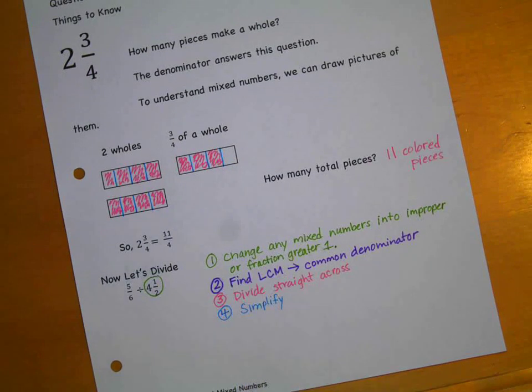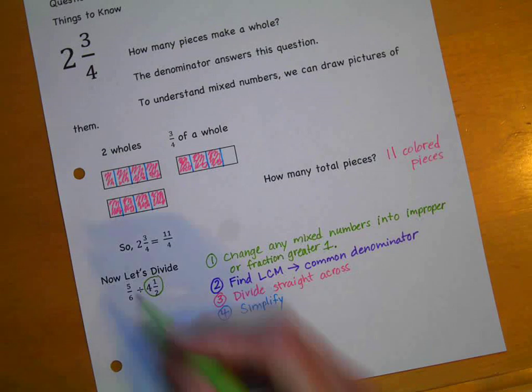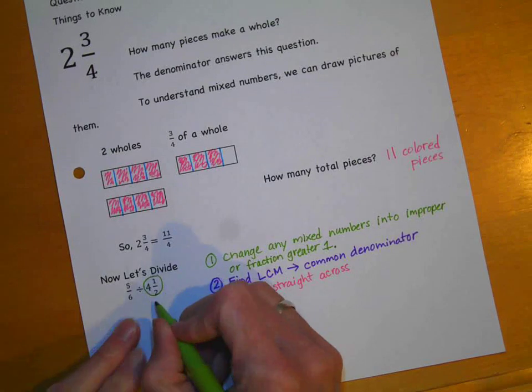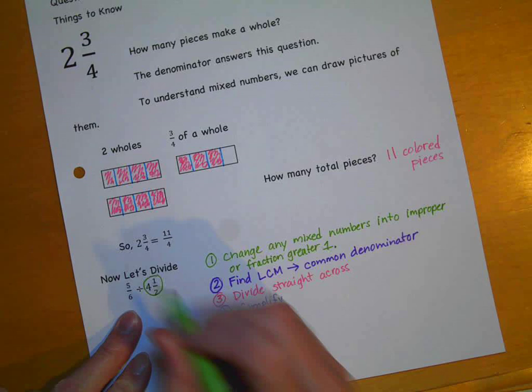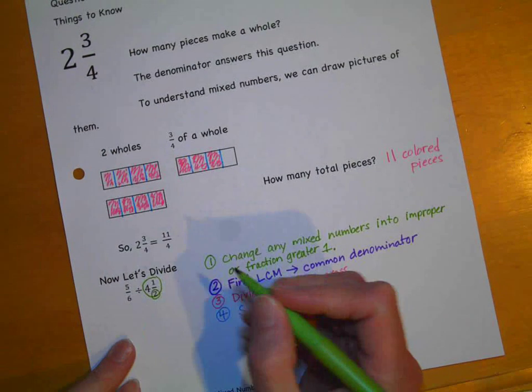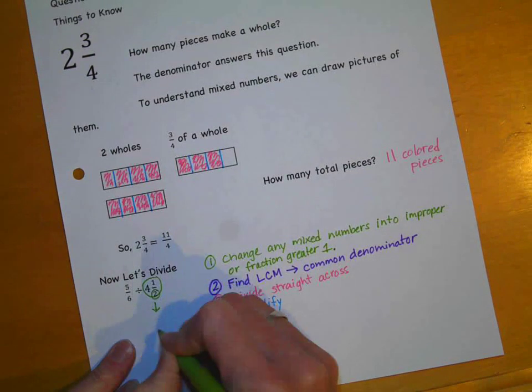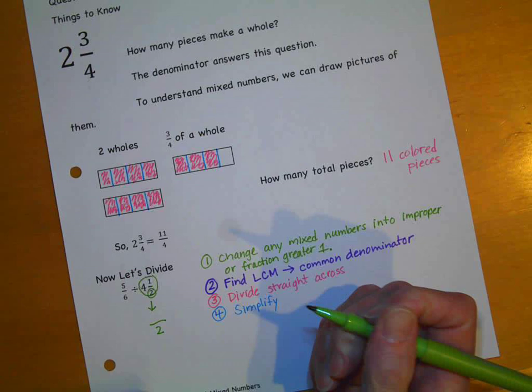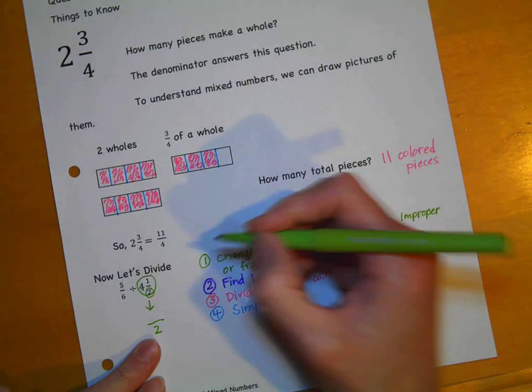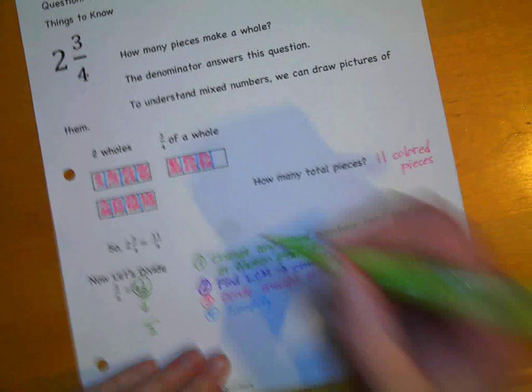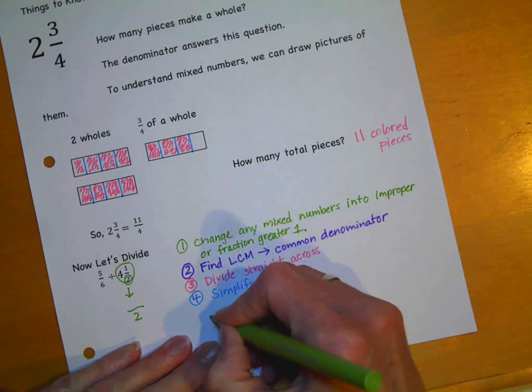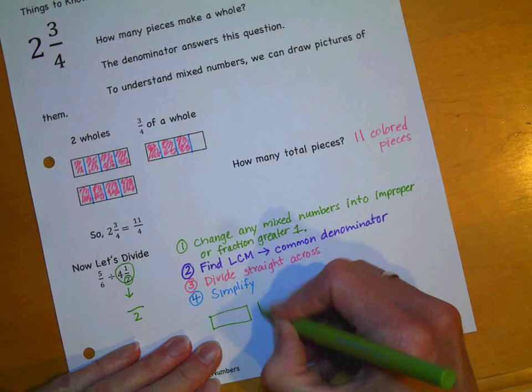All right, so now let's give it a try. So step number 1, change any mixed numbers into improper fractions or fractions greater than 1. And to do that, we have 4 wholes and 1/2, and we now see the denominator has to be 2 for this one. So let's draw a picture right here.